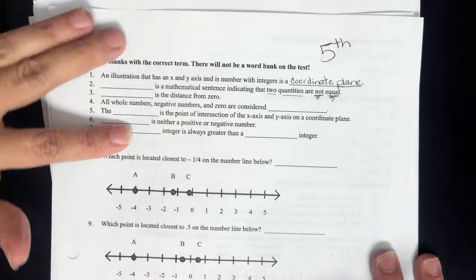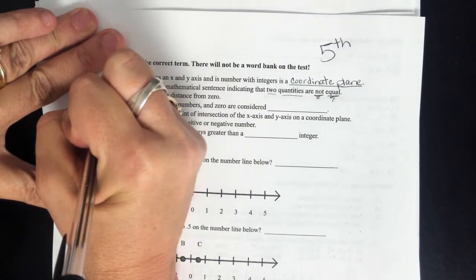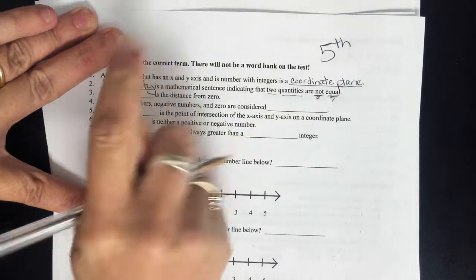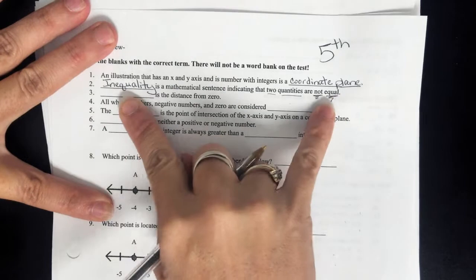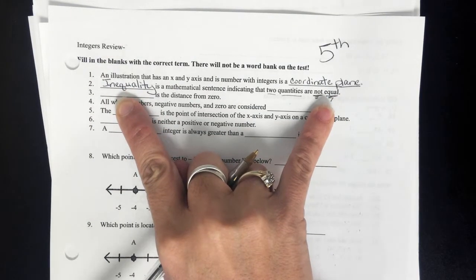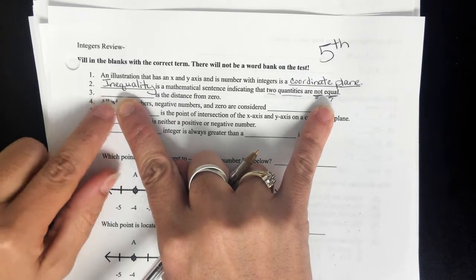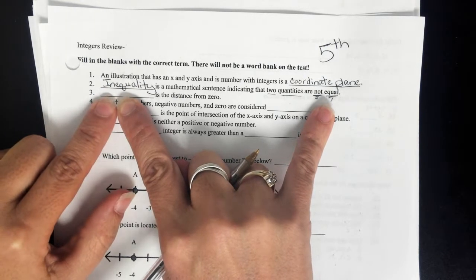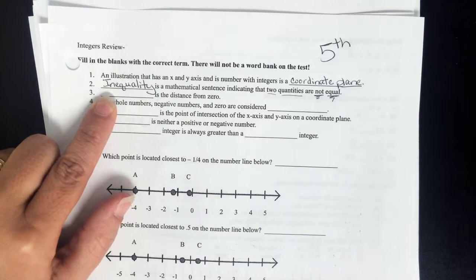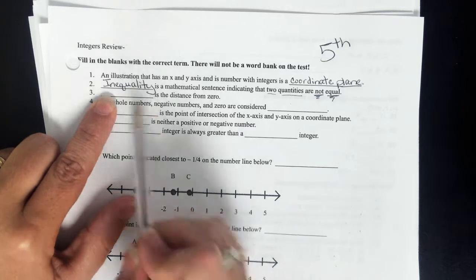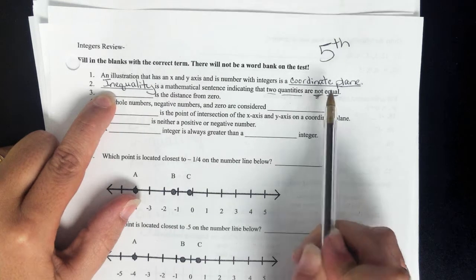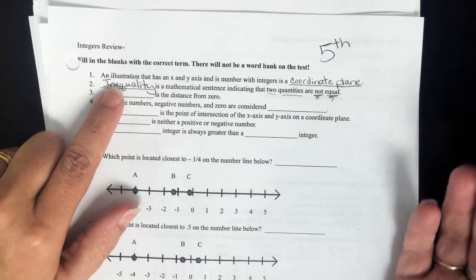Number 2, blank is a mathematical sentence indicating that 2 quantities are not equal. Inequality. Guys, inequality. Okay, it's got the word equal in it. In means not. We go back to those good old Greek and Latin prefixes and roots and all that stuff you people learn in reading class. Not equal. That's what that means here. So if you need to highlight those, it goes together.